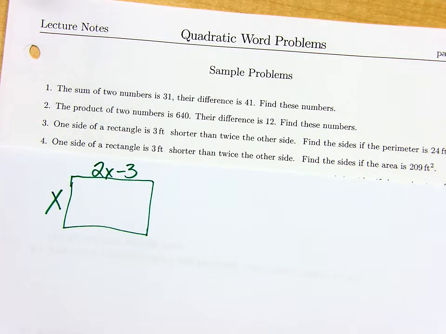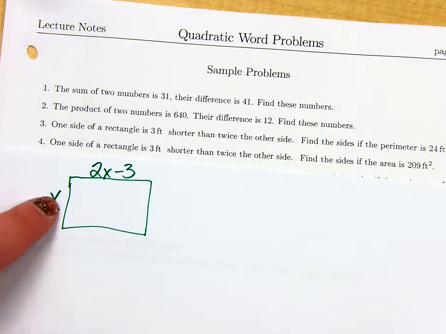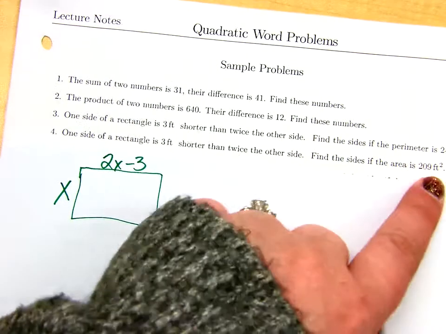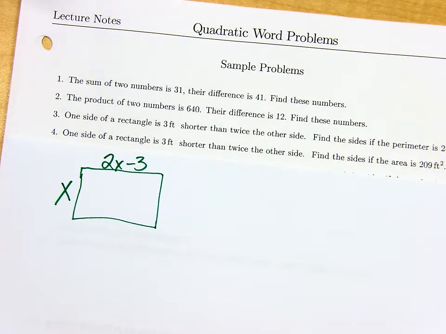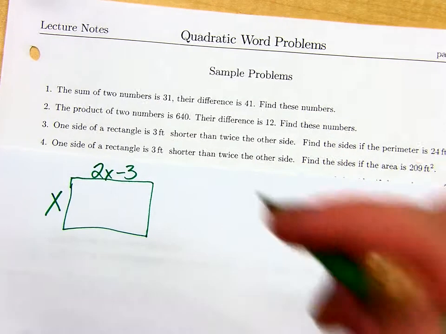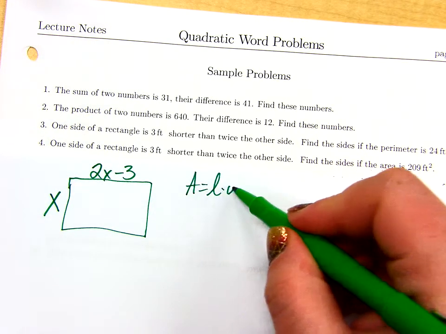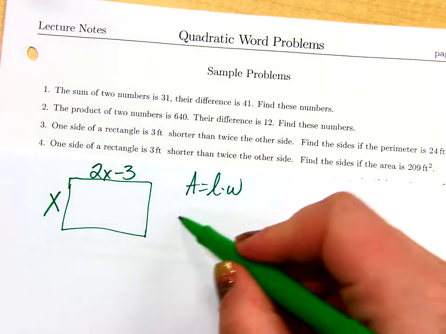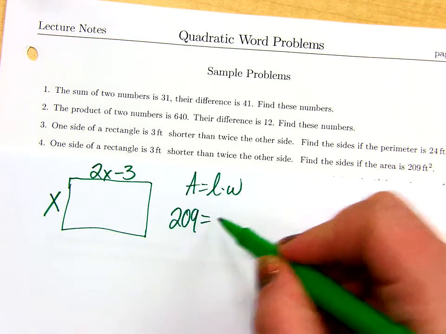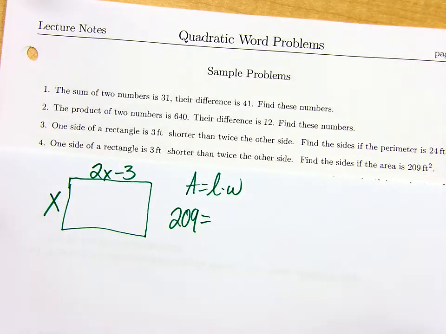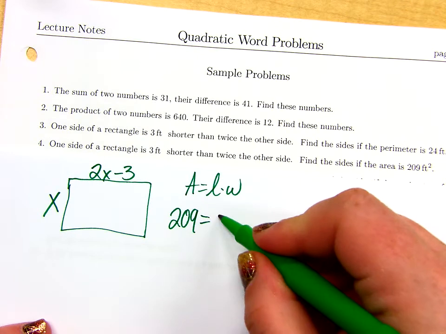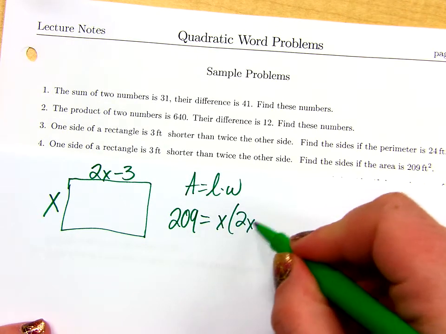And then it says, find the sides if the area is 209. How do you find the area of a rectangle? You multiply length times width. So I'm just going to multiply these two together and set it equal to 209. Does that make sense? Because area is just length times width. So my area, which is 209, equals, and it doesn't matter who you call length and who you call width, one side's x, the other side is 2x minus 3.